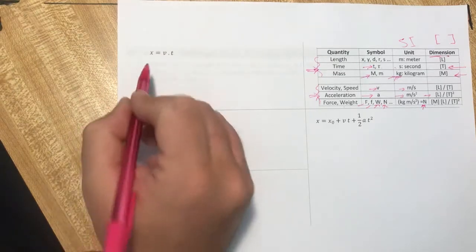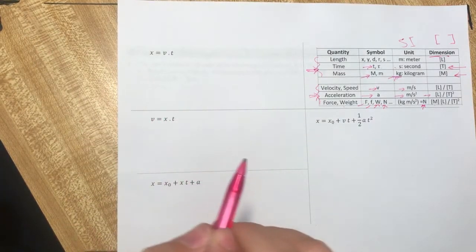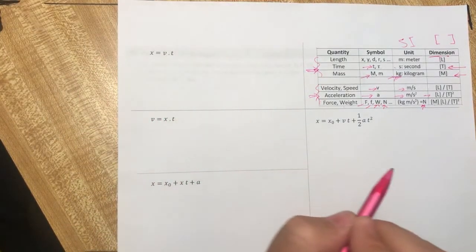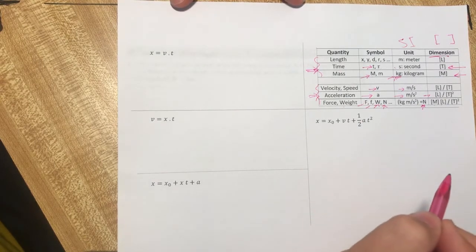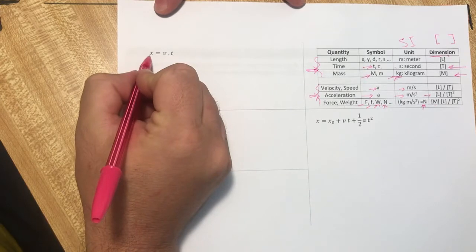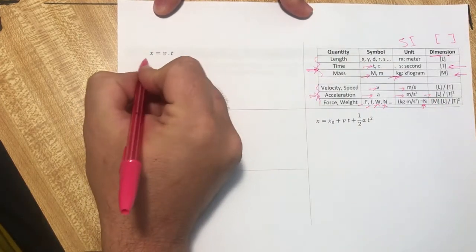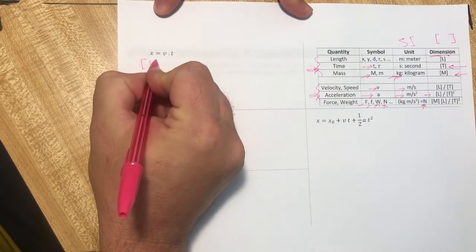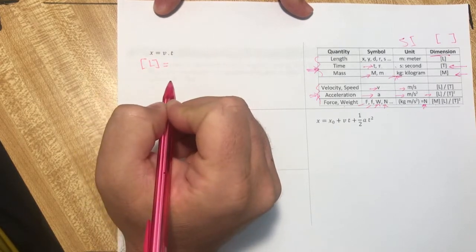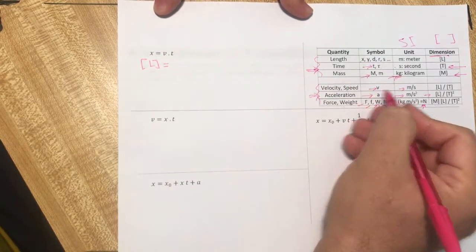I will take this equation. I don't know if this equation is right or wrong physically. Okay, I have here x. x is a length, so length is equal to v, velocity.